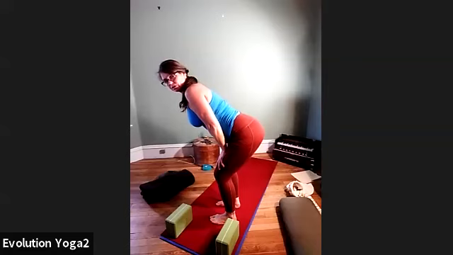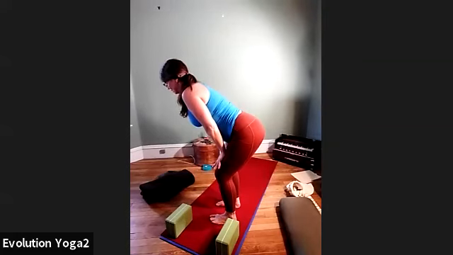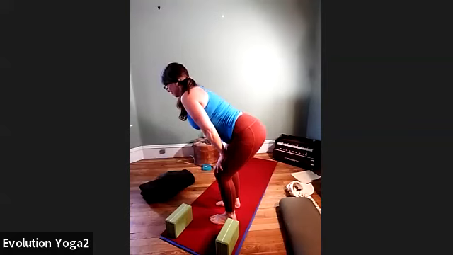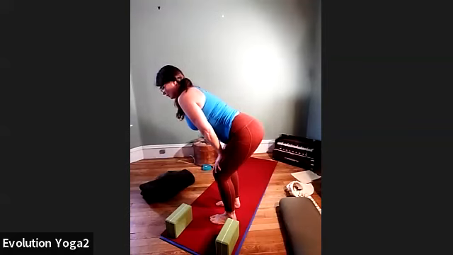And then push to reach your bottom back and your head forward. Okay, so there's a lengthening that's happening in the spine. See if you can create some space. And then send the breath to the back side of the body.